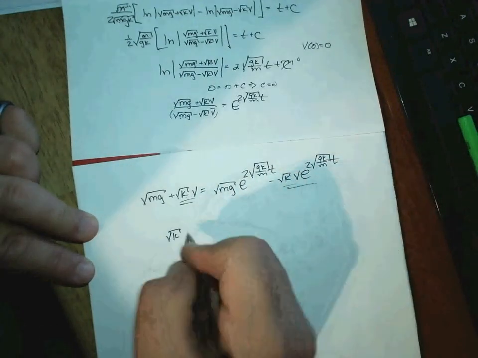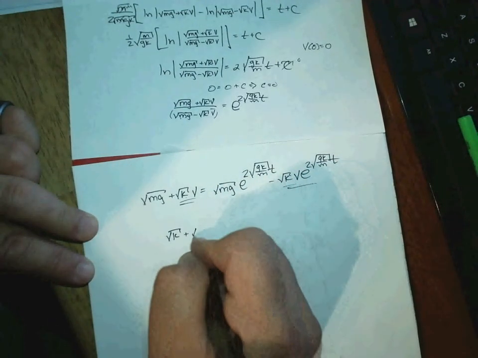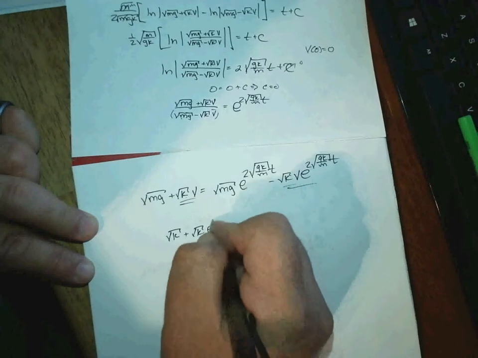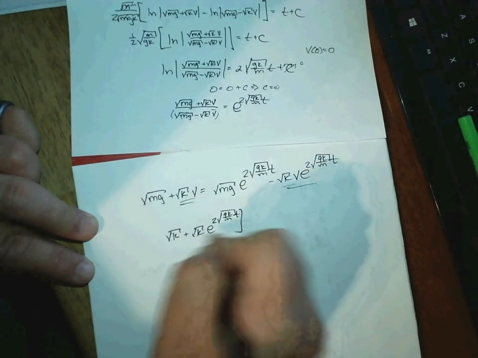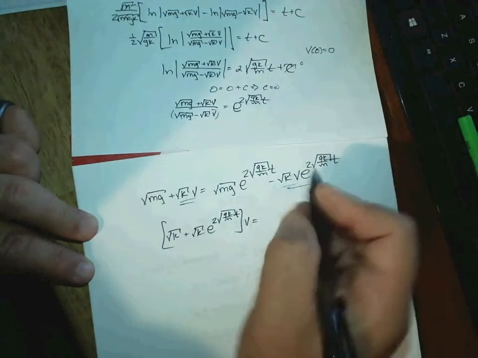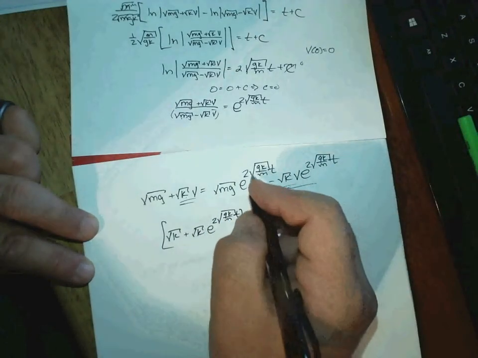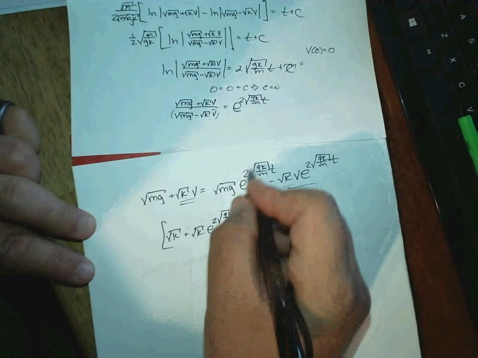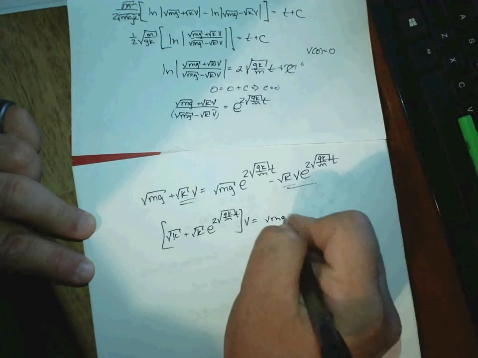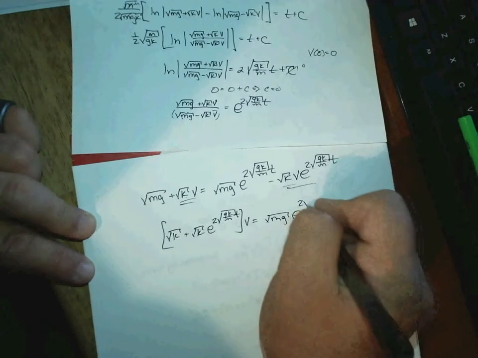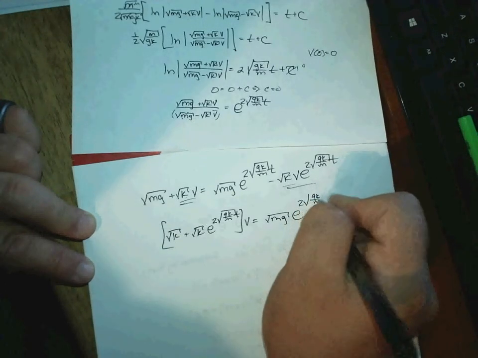That's going to be root k, plus, and I'm going to go ahead and factor the v out, so I'll take root k, e to the 2 root gk over m t, all times v, equals on the right-hand side, I'm going to have this term minus this term that I bring over.